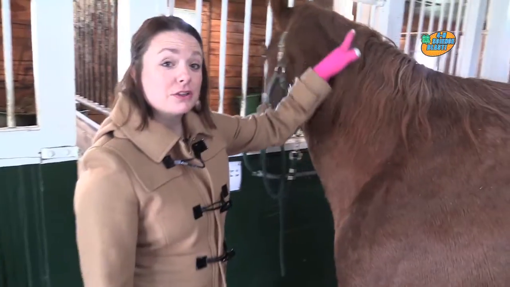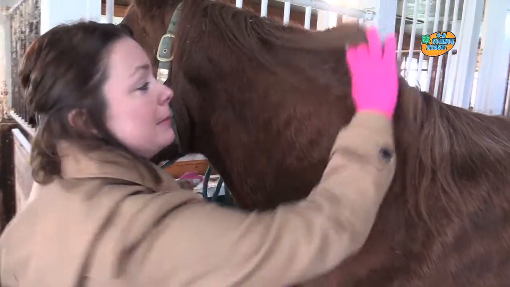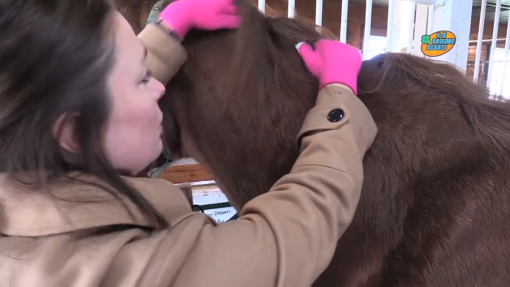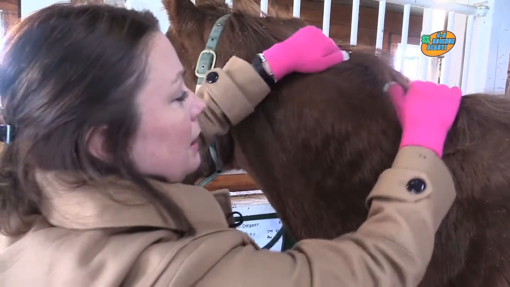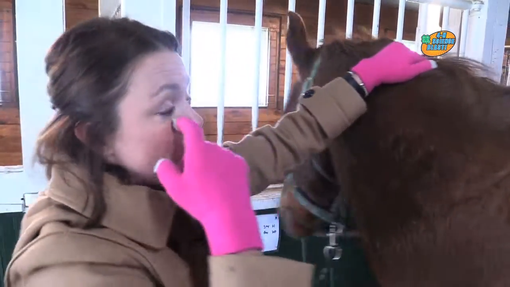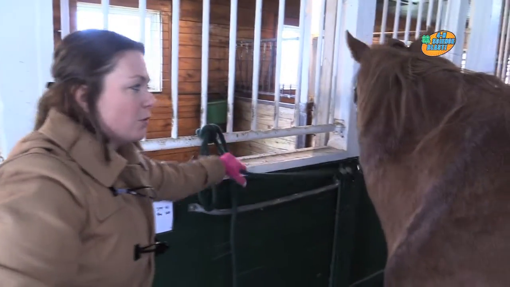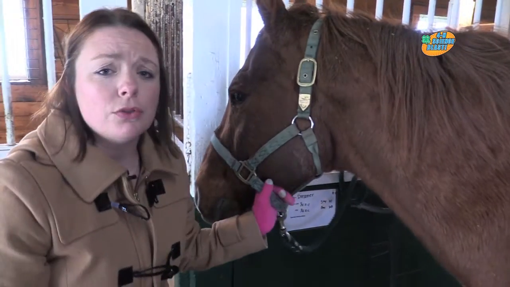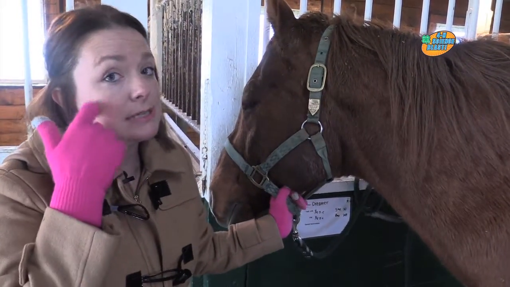We're going to start out at the crest, or along the top of the neck. Remember, if you're on the mare side, you'd have to move it over. Remember when we looked at that mare and I went like this with her neck? It was quite spongy. It moved back and forth, and this gelding does not do that. So right now I already know that he doesn't have a lot of fat cover over his neck.